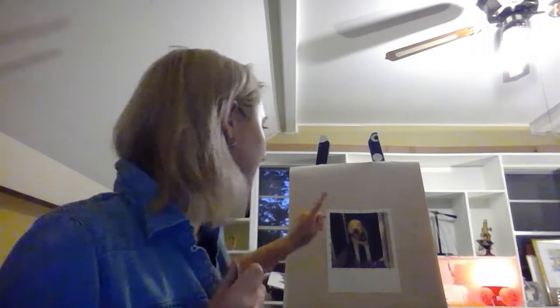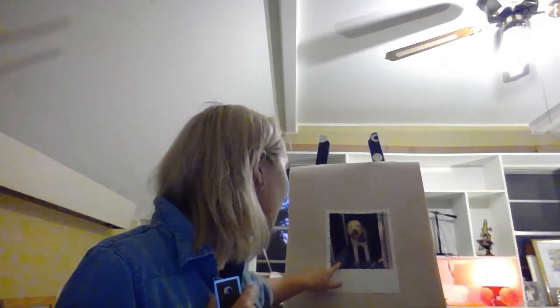So for materials, hopefully you already know you need a ruler, you need a pencil, you need a photograph that you really like, something that you want to make and keep for a long time. So I'm using this picture of my dog. His name's Ollie, and he's my baby. So I figured why not use a picture of him to demonstrate this technique for everyone. So we need ruler, photo, pencil.